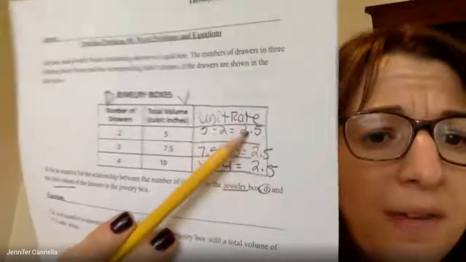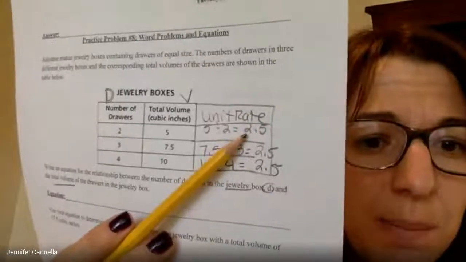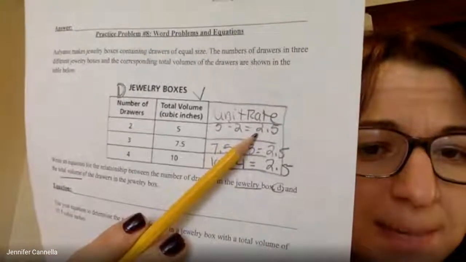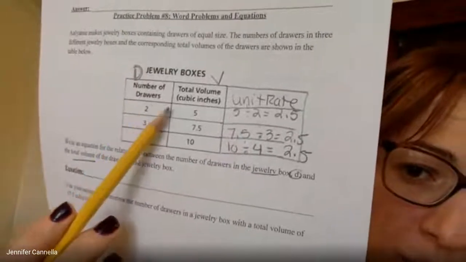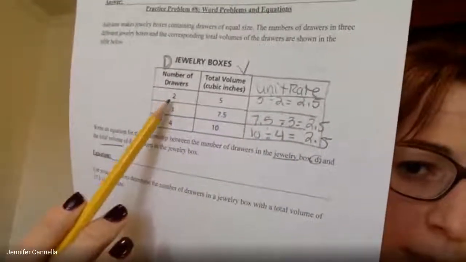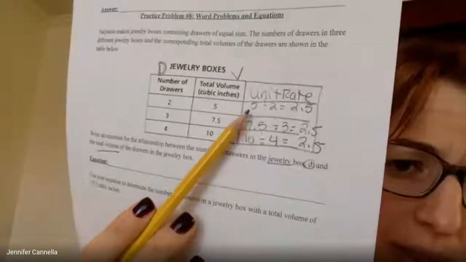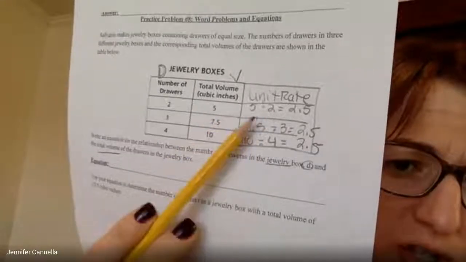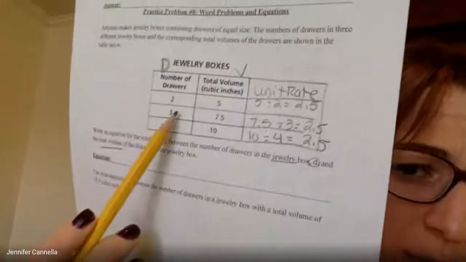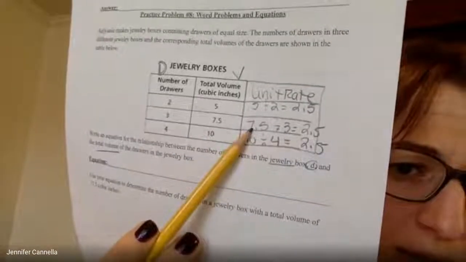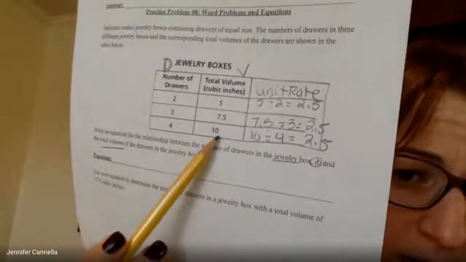2.5. So do we all see that anytime I divide the volume by the drawers, I get the same number? That's constant. That's the same. So this 2.5 is my unit rate or my constant rate of proportionality in 7th grade math, which is the same thing. Now, I'm going to multiply 2 times 2.5. When I multiply 2 times 2.5, do I get 5? Yes. Because remember, we did division, and division and multiplication are inverse operations. If I multiply 3 times 2.5, do I get 7.5? Yes. If I multiply 4 times 2.5, do I get 10? Yes.